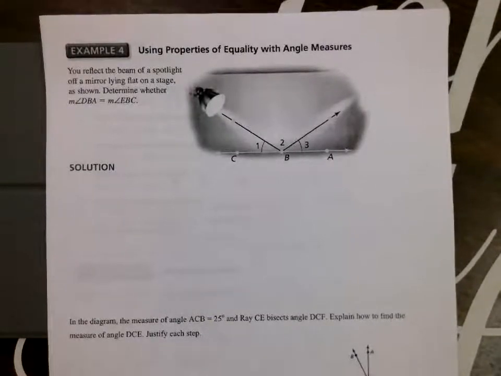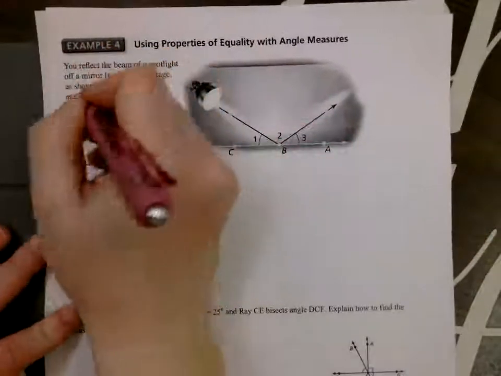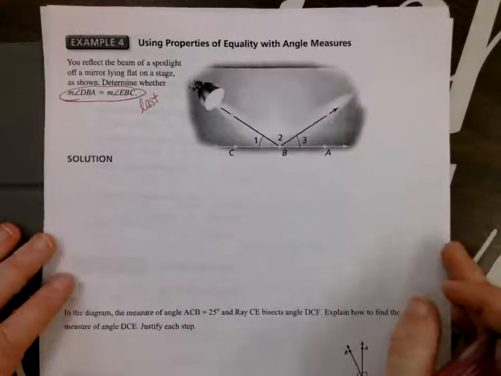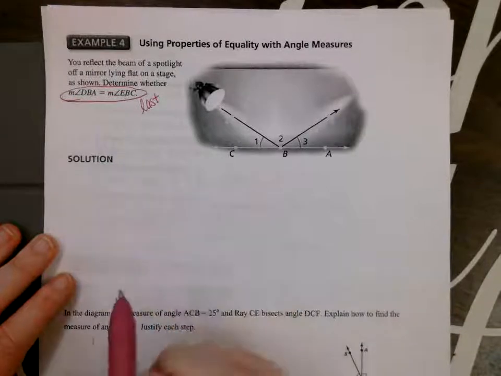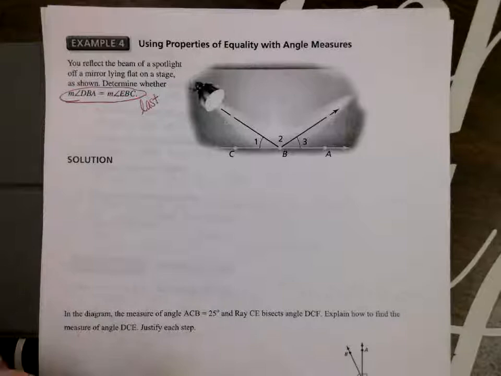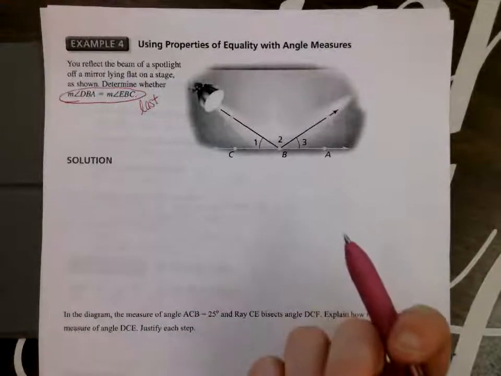Okay, so it says you reflect the beam of spotlight off of a mirror laying flat on a stage as shown. Determine whether the measure of angle DBA is equal to the measure of angle EBC. So this is where my answer is going to be. I know that's the last thing that I need to tell you, and whenever I have figured that out, I'm done with my problem. But I have to show all of the work leading up to that and my reasoning as to why I've been able to say those things.